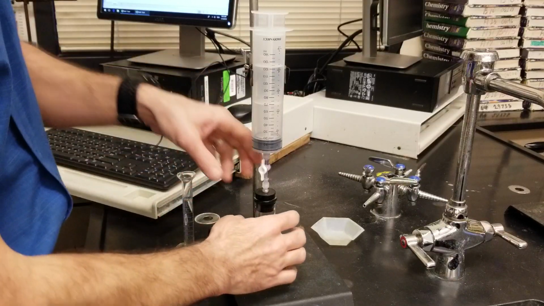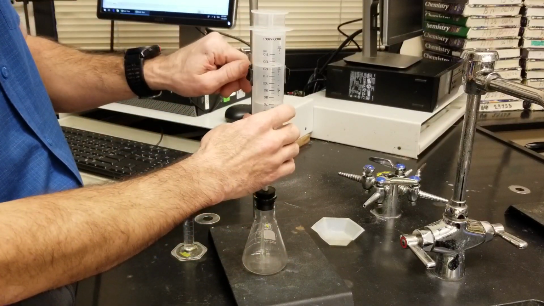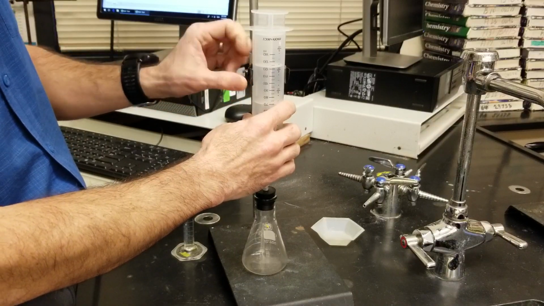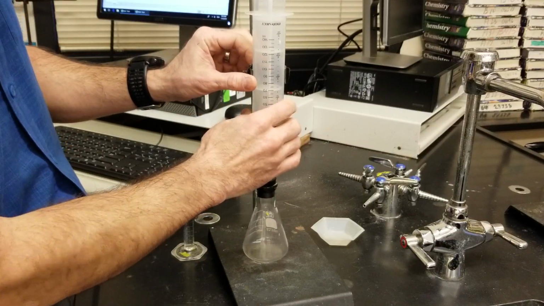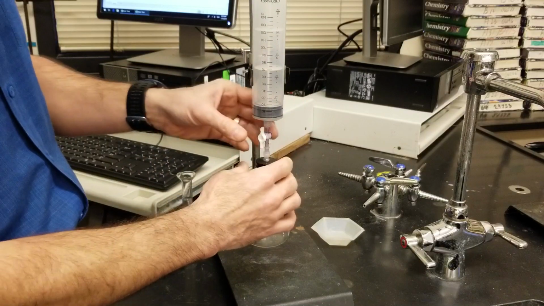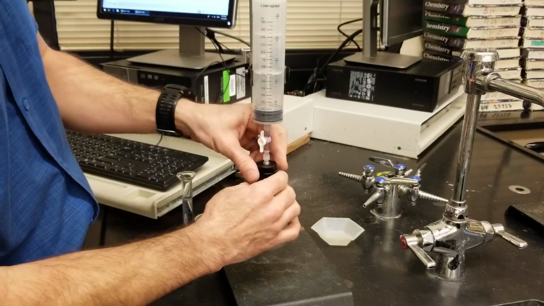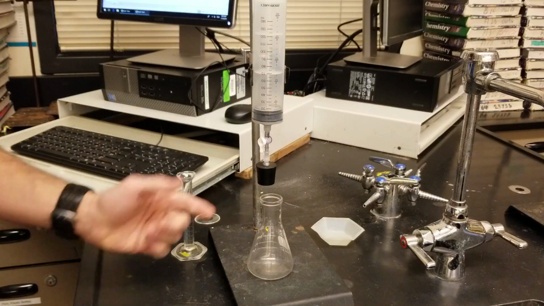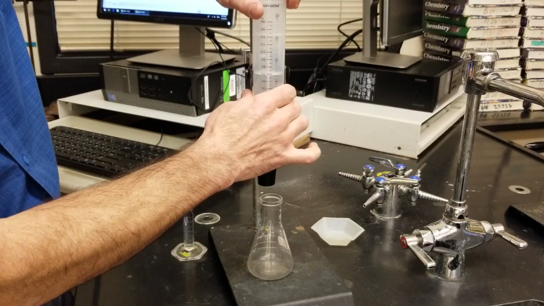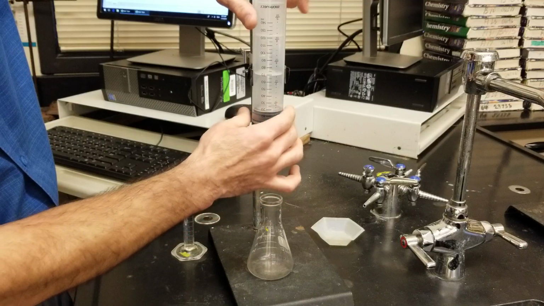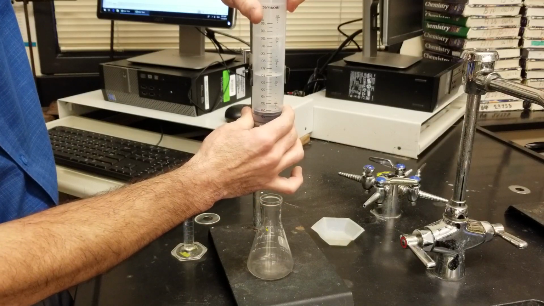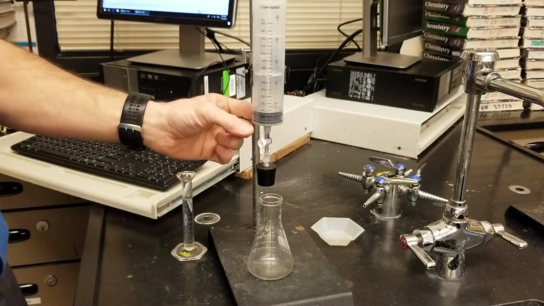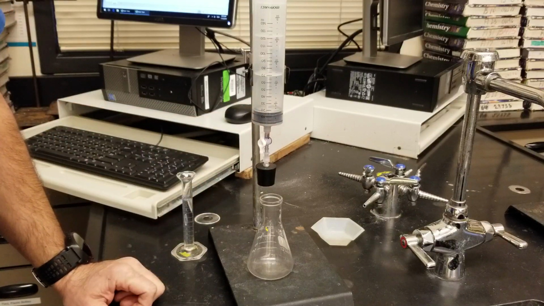Before you add your reactants, make sure that the clamp on your syringe is nice and loose. And when you move that up, it should slide easily. And you can remove your Erlenmeyer from your stopper. Push your plunger all the way down and make sure the piston inside is completely depressed. And that will assure that you start at a 0 volume.